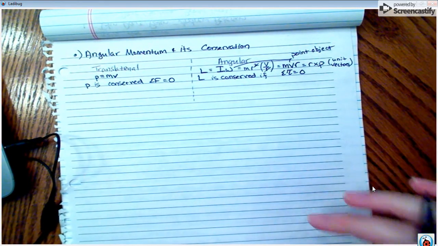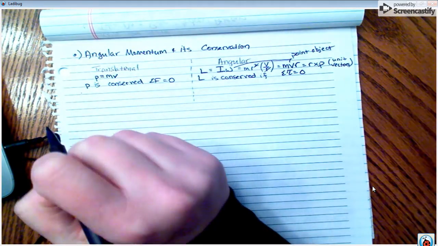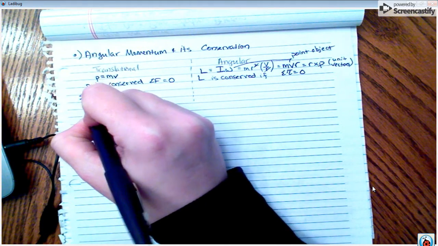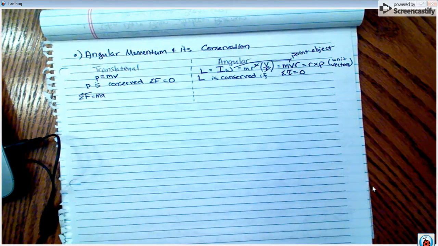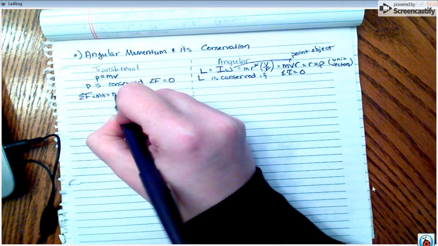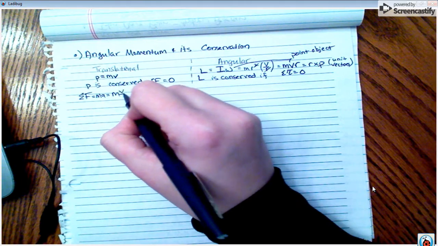Okay, we're going to look at some equations. For our net force, there's our F equals ma. And a is velocity over time.